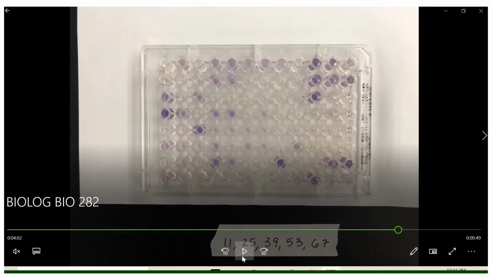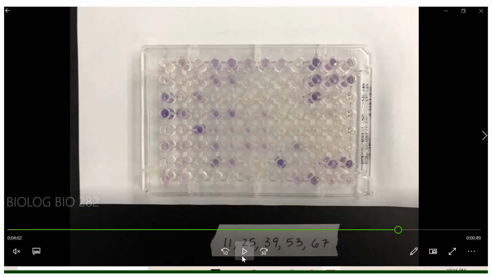This is what a typical plate will look like after the incubation period. Here you can see some dark purple wells, which indicate a positive reaction, and then some lighter purple ones, which are considered quote-unquote borderline, and then the clear ones represent no chemical reaction.